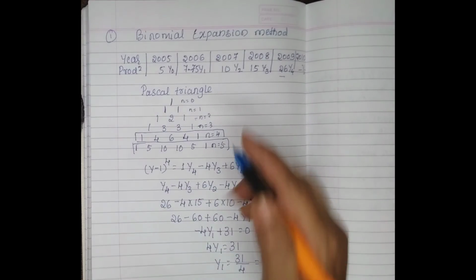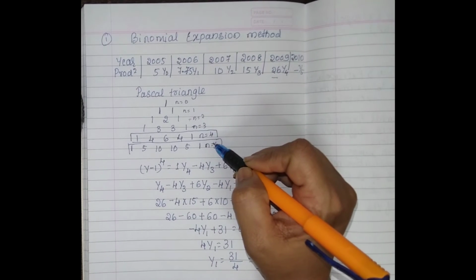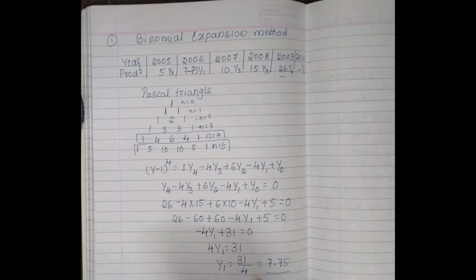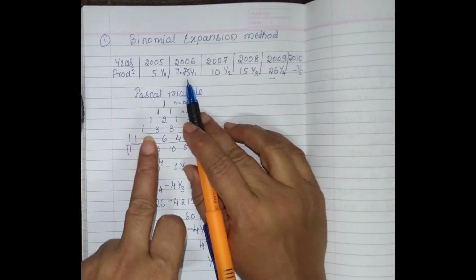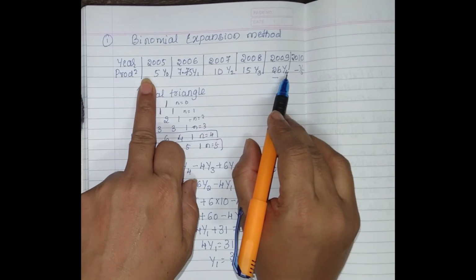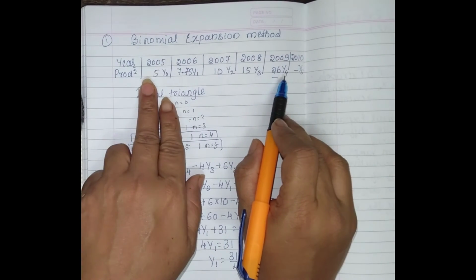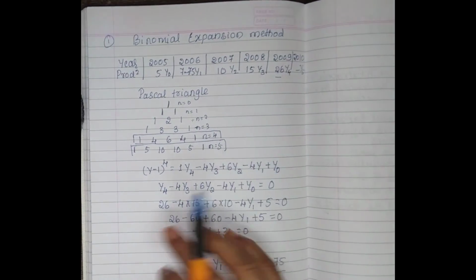This is the binomial expansion method. You have to write the Pascal triangle first. Then you have to calculate according to this, whether it is y4 or y5 or anything. You have to take the interpolated value up to the last one, wherever it ends. Then the extrapolated value, you have to take according to this.